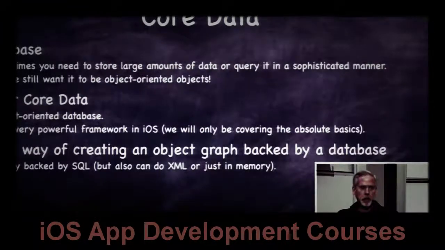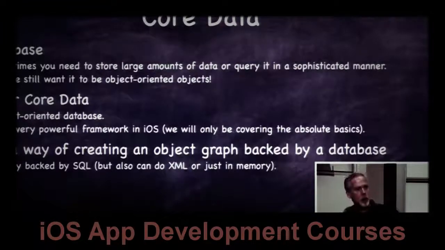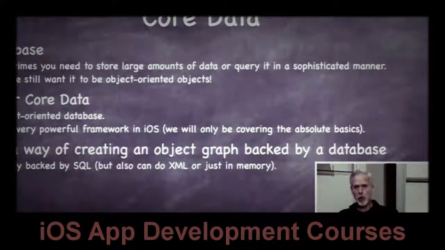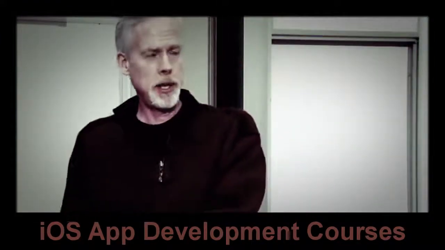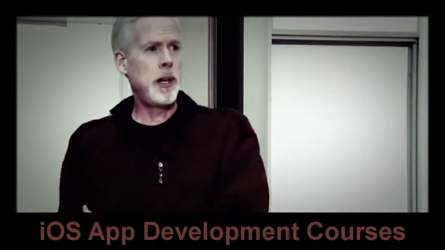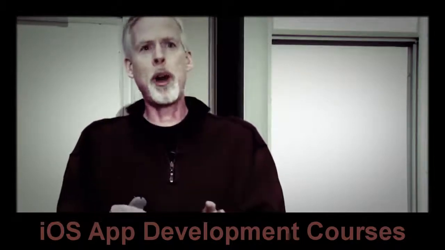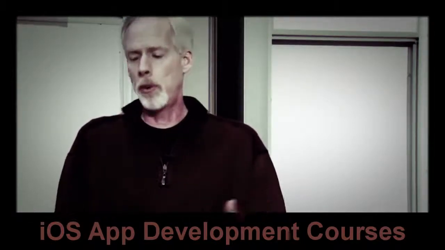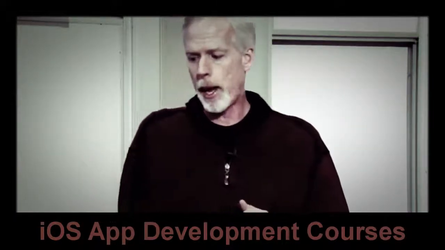But fundamentally, it's a way of creating objects, Objective-C objects that you are going to deal with that are mapped or linked to SQL or XML databases, okay? So it's kind of a bridge between object-oriented land and database land. And database land is dominated by things like SQL, okay? How many people here know what SQL is? Not know how to program in SQL, but know what it is. Yeah, so everyone pretty much. So that's mostly what core data is hooked up to, a SQL backend.